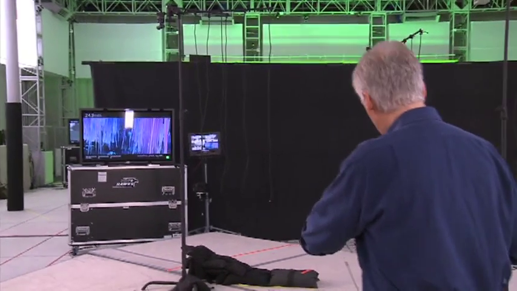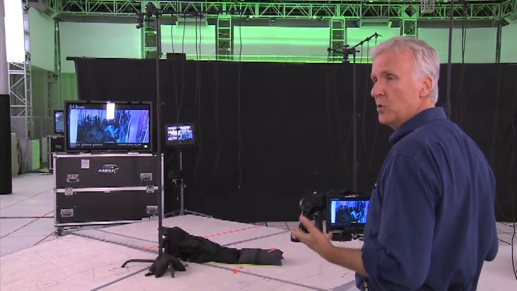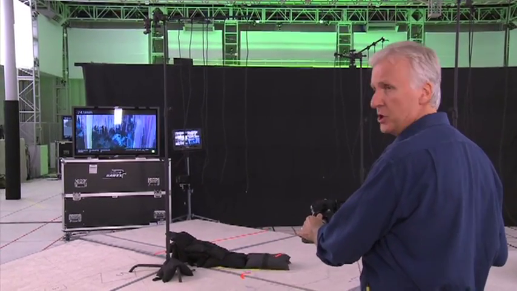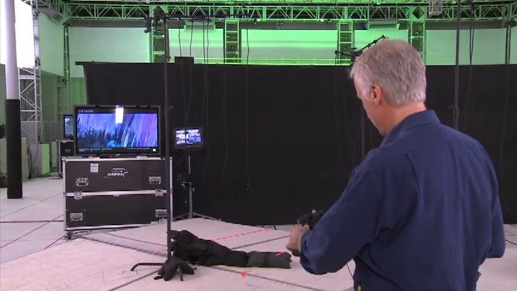So the 3-to-1 ratio, or any ratio, allows me to move the camera in different modes. Like right now, I would be the equivalent of a short jib arm. I move a foot, and it's 3 feet of displacement in the virtual world.